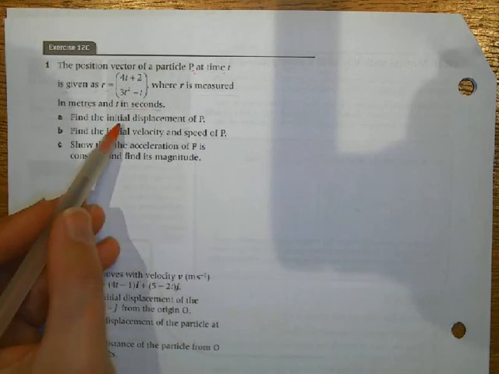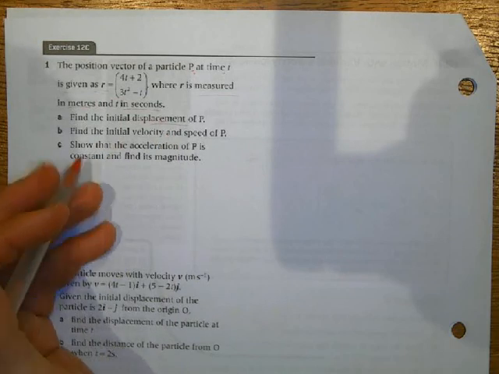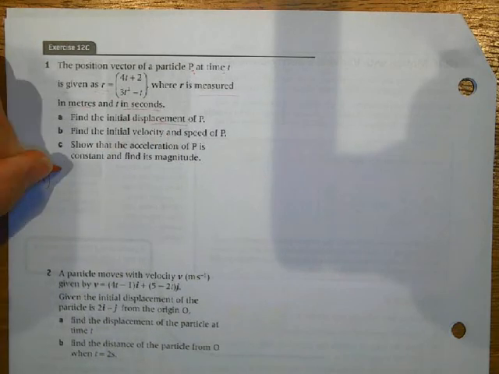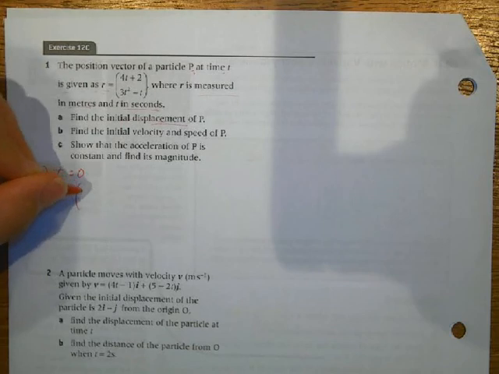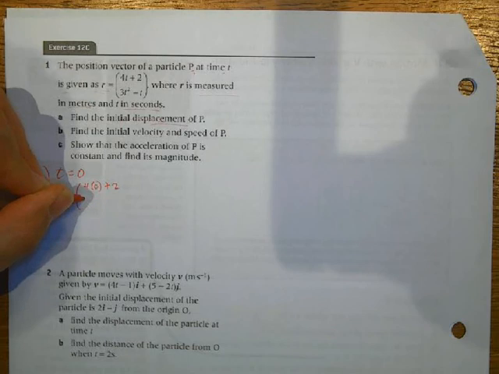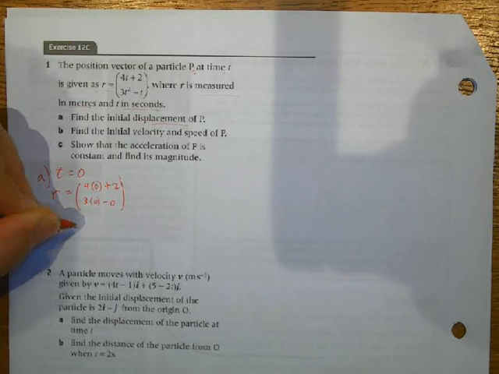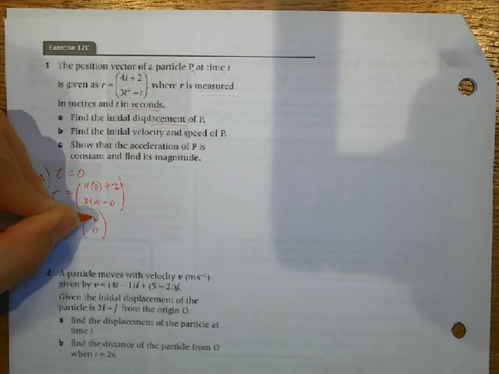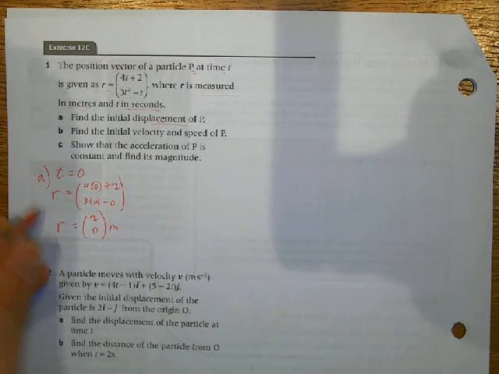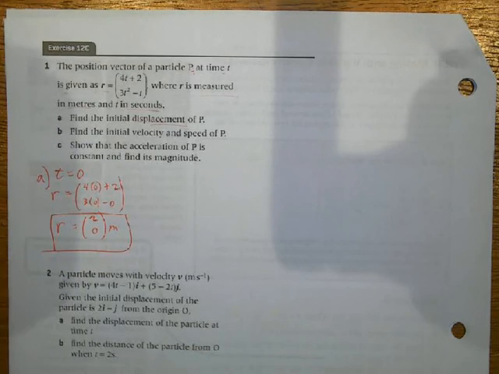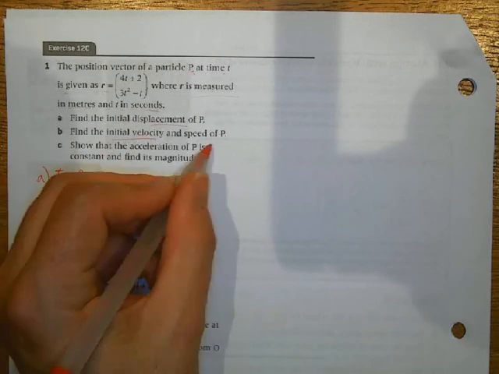Find the initial displacement. When t equals 0, because that's the initial displacement, the location is going to be 4 times 0 plus 2 and 3 times 0 minus 0. So my initial displacement is equal to 2, 0. That is the location at the beginning, and I'm going to put meters here. Find the initial velocity of P.